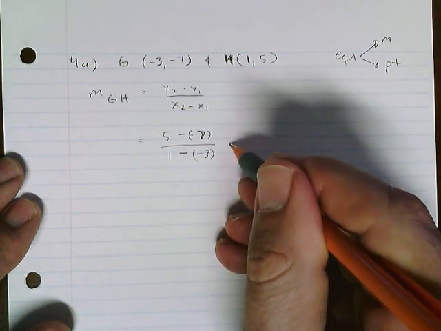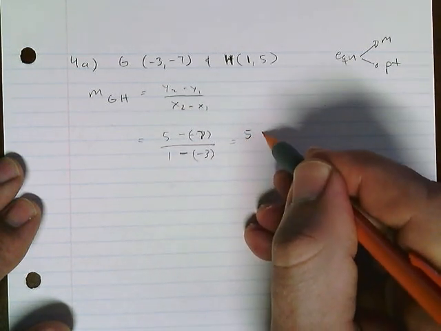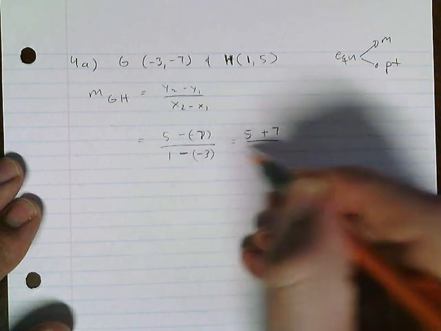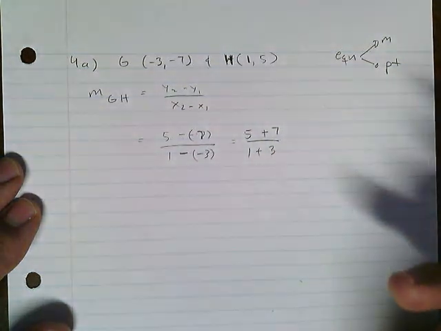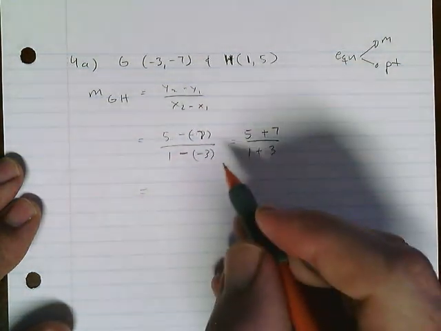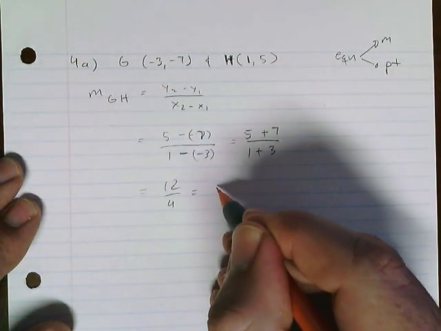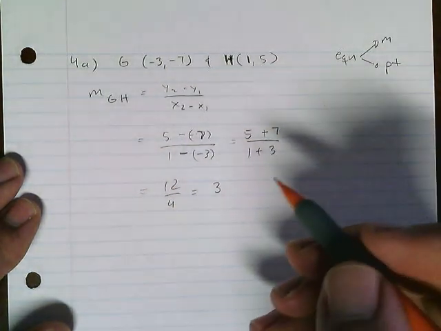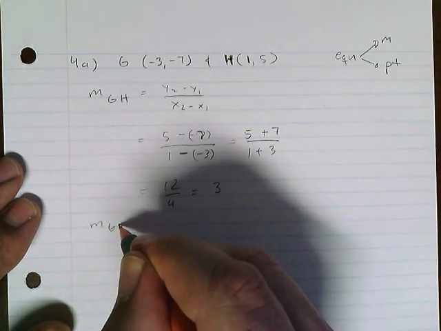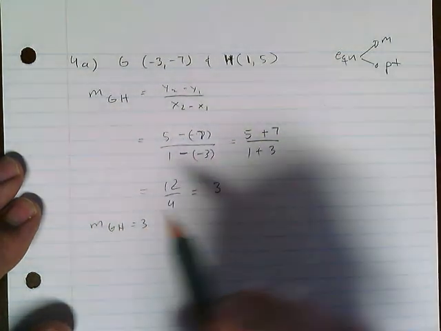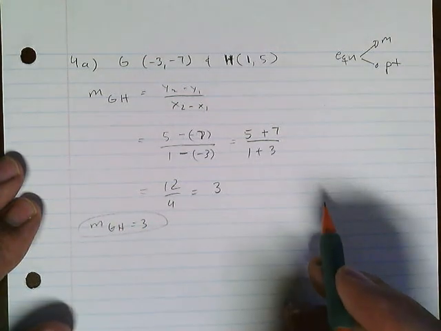And so that ends up being 5 plus 7, and that is 1 plus 3, which turns out to be 12 over 4, and that is 3, right? So the slope of GH is 3. We figured that out, okay?